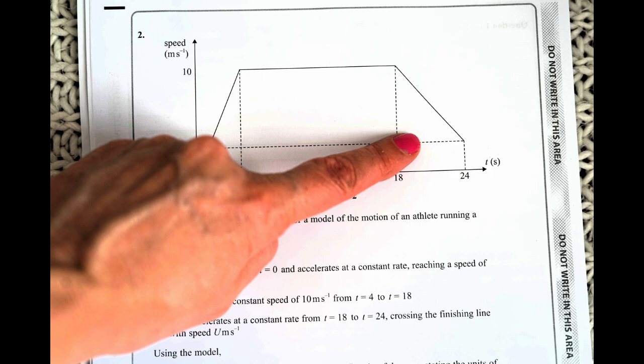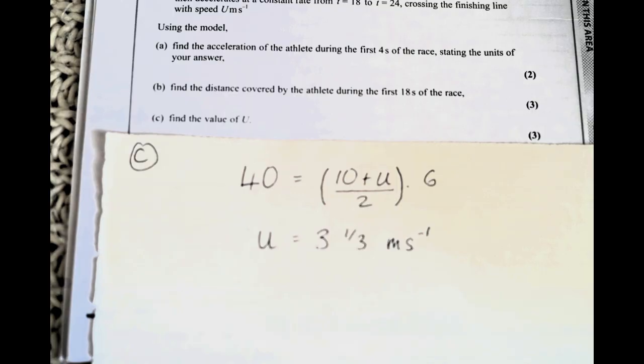Part C. We know the race is 200 metres, so the trapezium on the right hand side of the speed-time graph will be 40 metres because of the answer to part B and the fact that the total area has to equal 200 metres. The area of a trapezium is half the sum of the parallel sides times the distance between them. So if we substitute the values in, we find out that u is 3 1/3 metres per second.